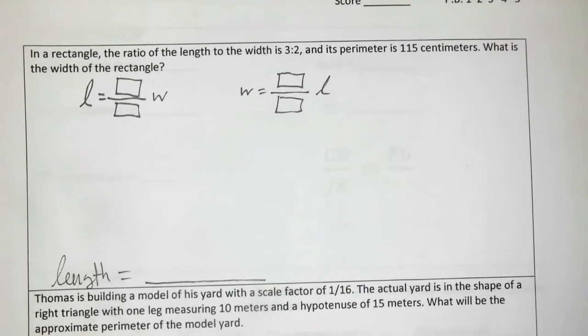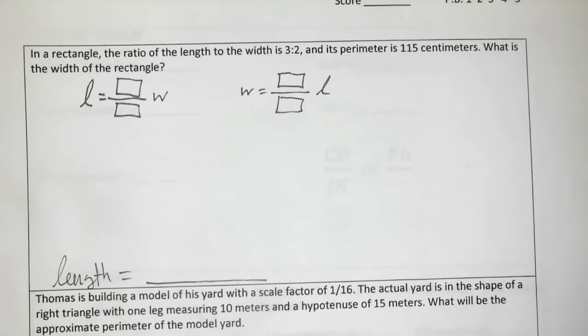Alright folks, I'm gonna do this exit ticket because we didn't go over it in class today. It's not in your packet, but you still need to know how to do it because it's on your test.